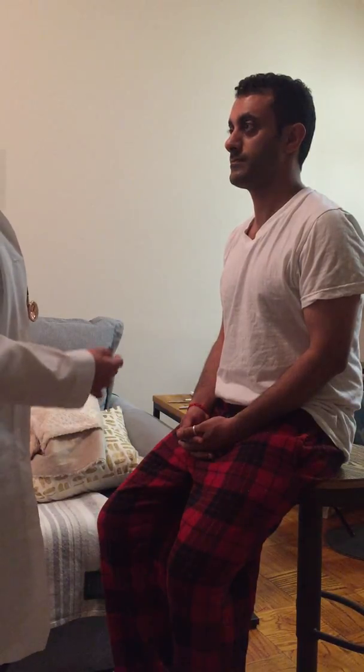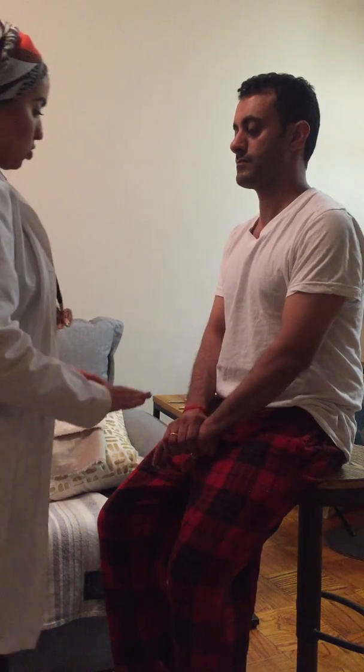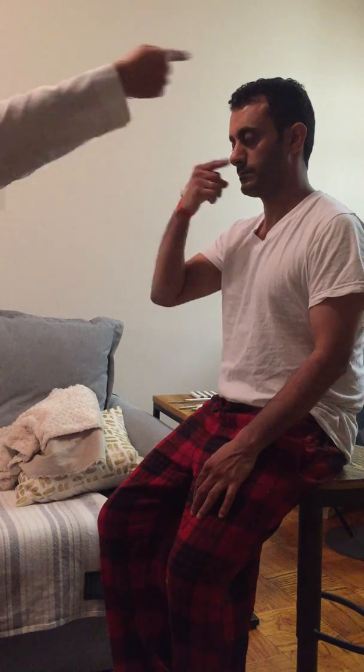Okay. Now we're going to test the rapid alternating movements. So take your hands and rapidly alternate them back and forth, hitting your knee. Exactly. Excellent. Perfect. Now your finger to your nose, and you're going to keep going back and forth. And then now switch it over the other way.